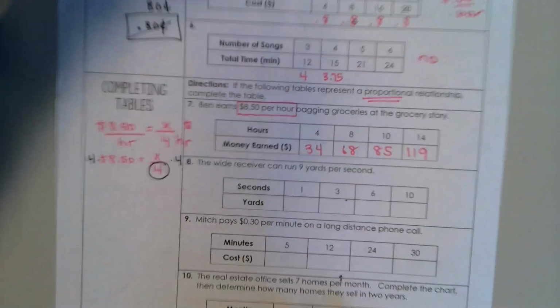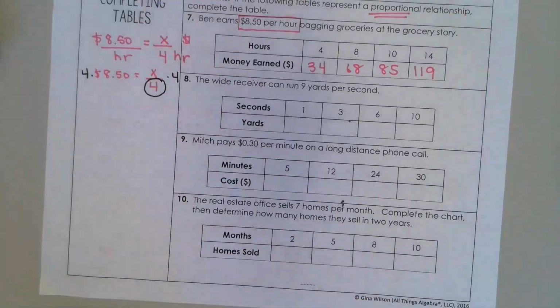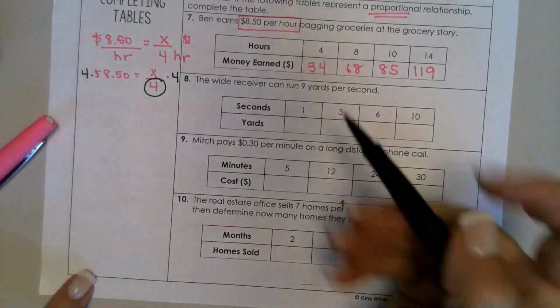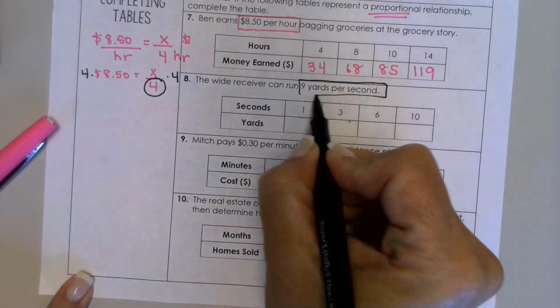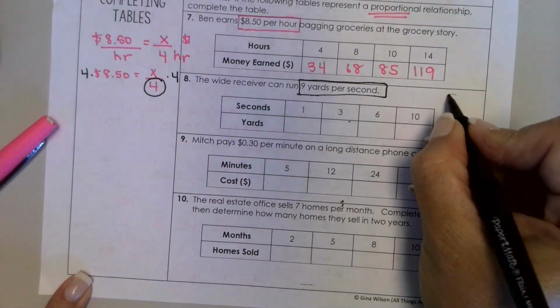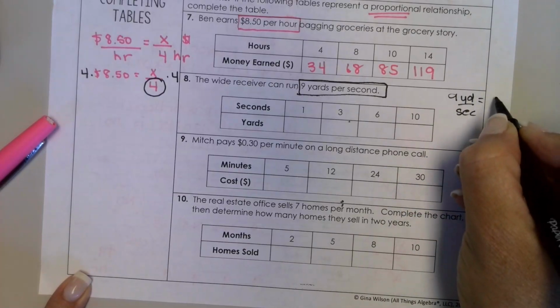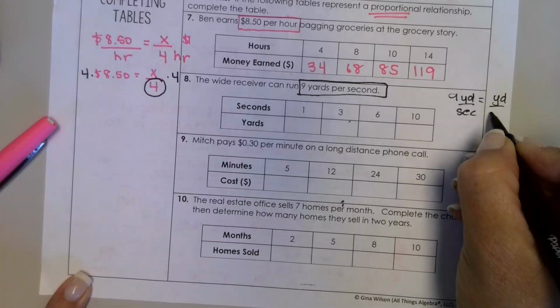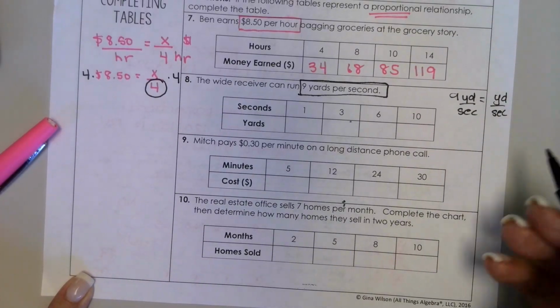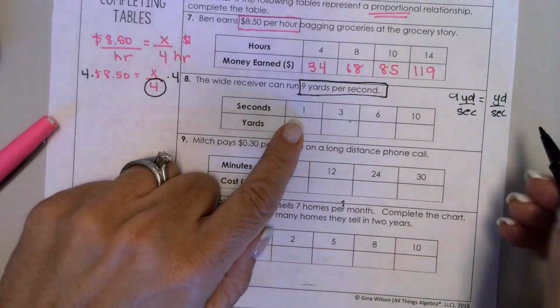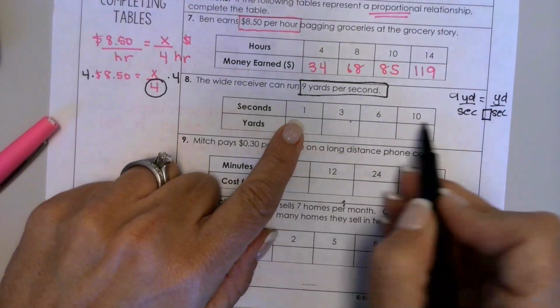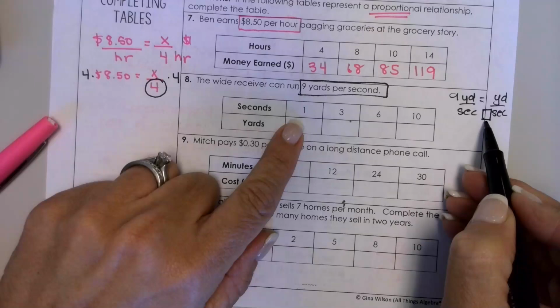If we look at this next one, it says a wide receiver can run 9 yards per second. So here's the important part, 9 yards per second. So this would be 9 yards per second. So here's going to be my yards, and here's going to be my time, my seconds. So if I plug this in, again, my seconds is the number that goes in the denominator, right?